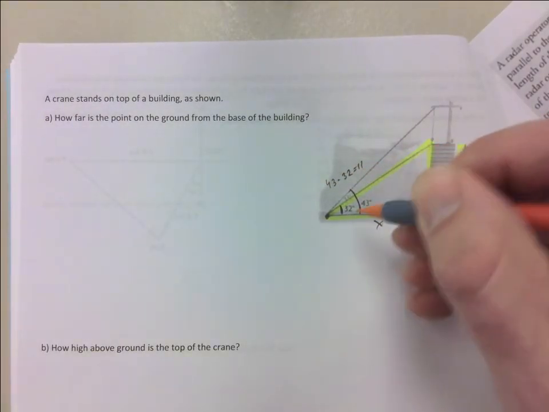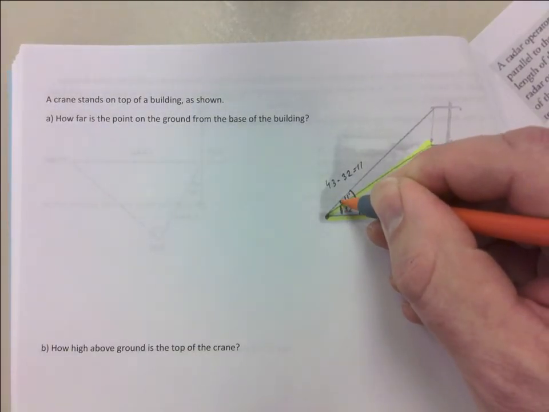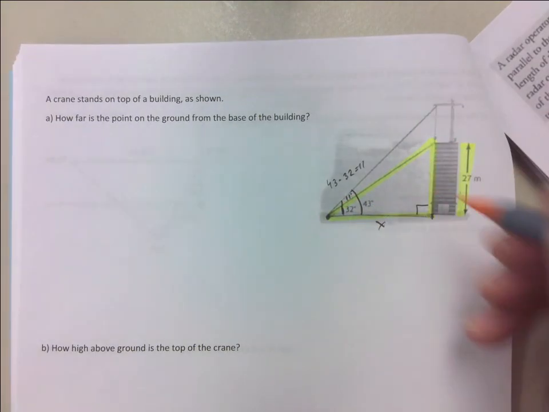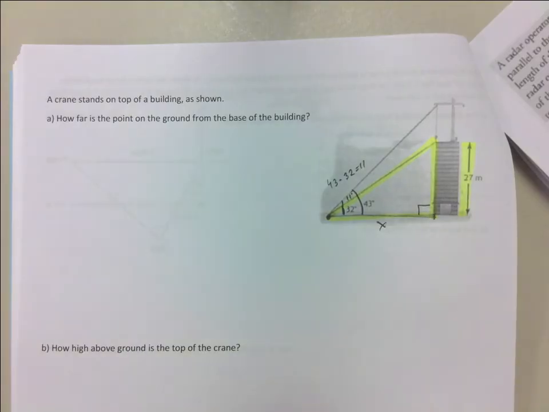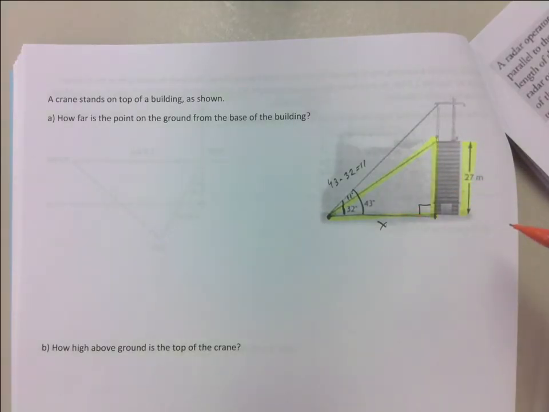But yes, this is 11, okay? We know that 32 and 11, these two combined make up the 43. That is correct. I could use this exact same diagram and make it a totally different question. I could have given you this side here and then asked for other sides that are missing. So the concept still applies.